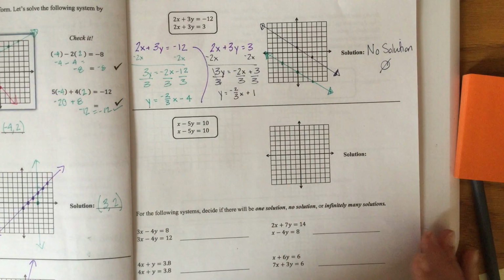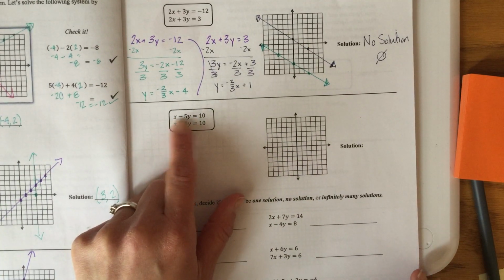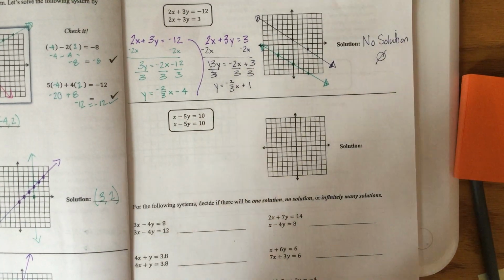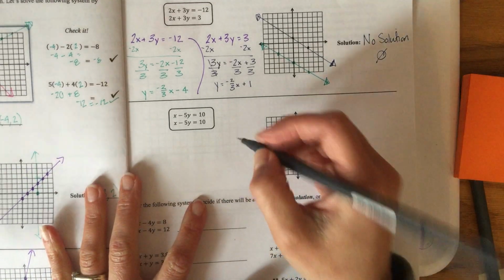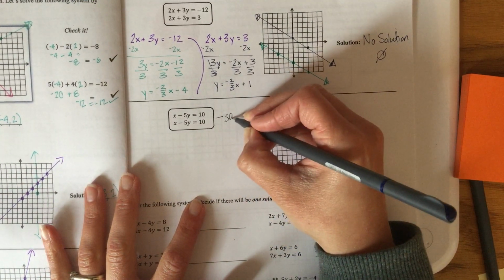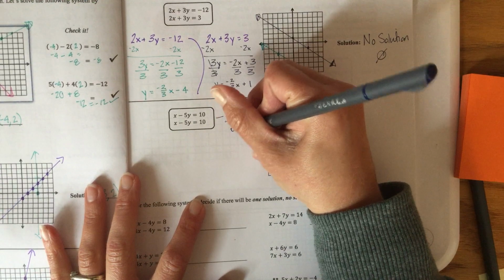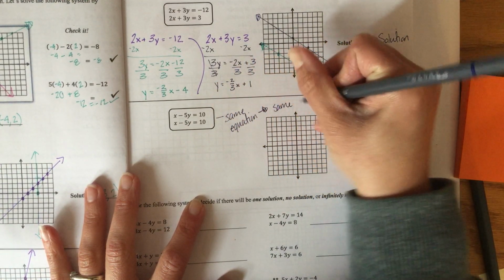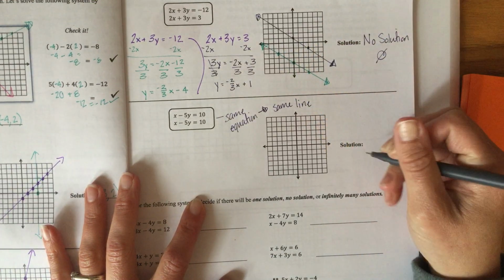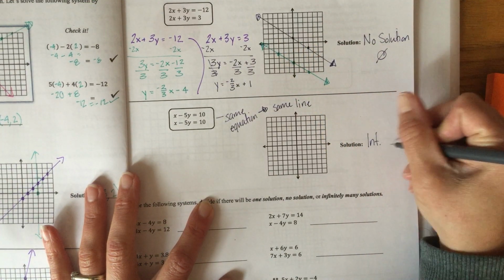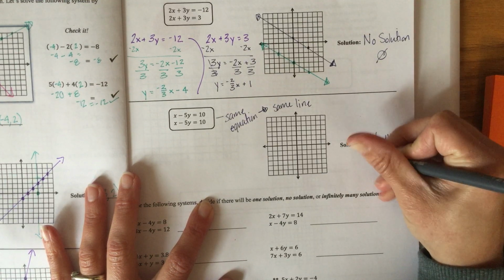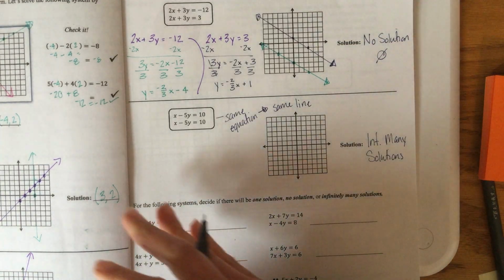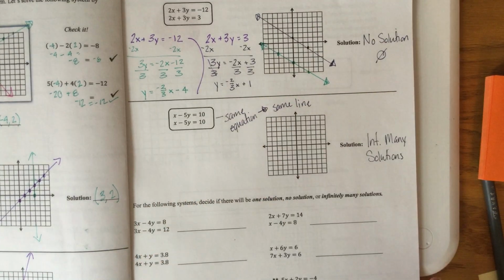Okay, so now, what do you think is going to happen? I mean, if they are the same from the start, are they going to change at all when we get y by itself? No, they're the same equation. So if they're the same equation, that means they are the same line. So that means infinitely many solutions. I hope that you guys can see that I don't have to take it any further.